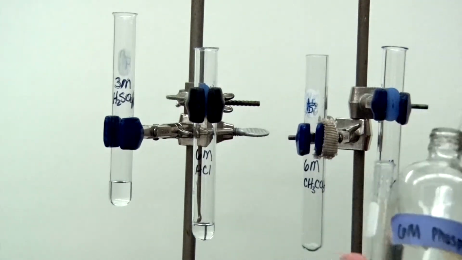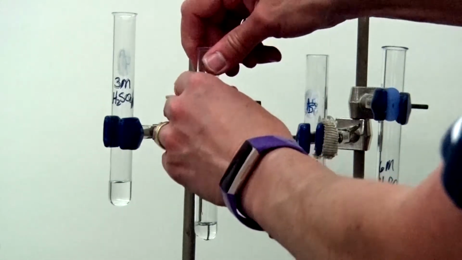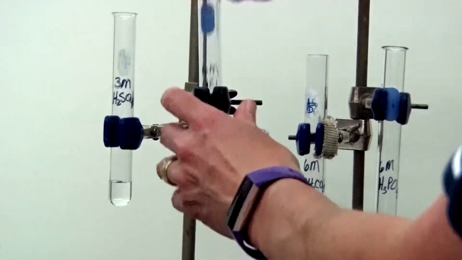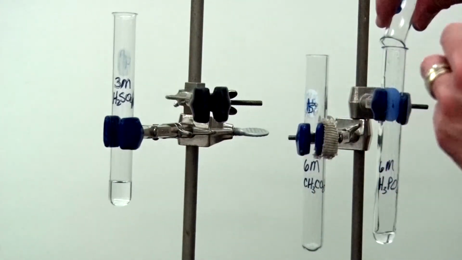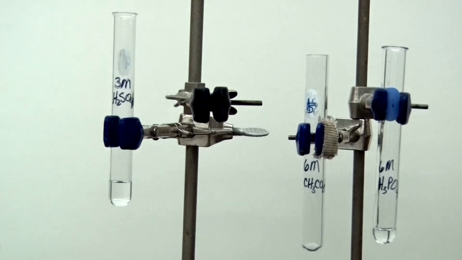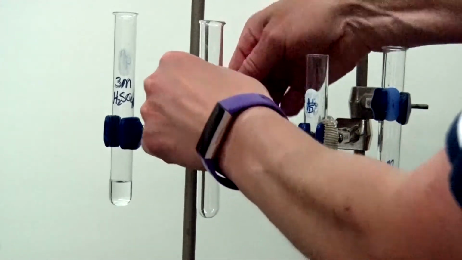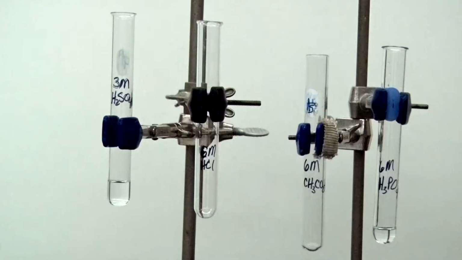And I just put that in the wrong test tube. I'm going to rinse that out. Here we go. We'll put this back in. So now I have phosphoric acid, if I actually read the test tubes.